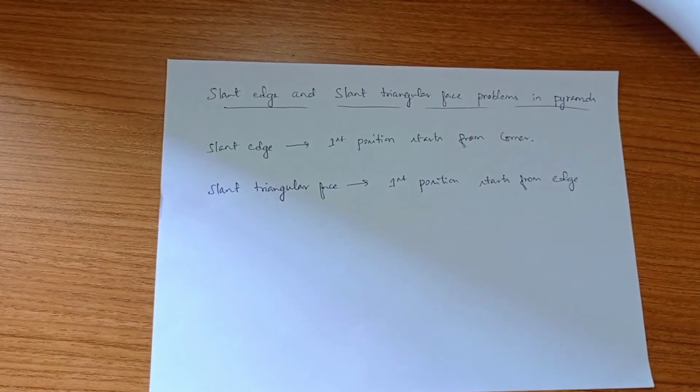We see a different type of problem in pyramids, that is slant edge and slant triangular face. In this type of problem they will not mention the second angle of inclination, that is inclination to HP. Instead of that they will mention resting on the slant edge or slant triangular face. In this problem they also don't mention the first position. So how to identify the first position?